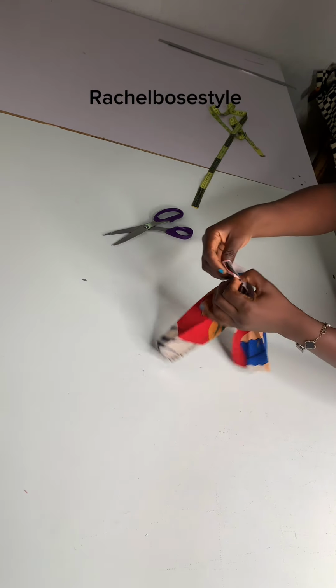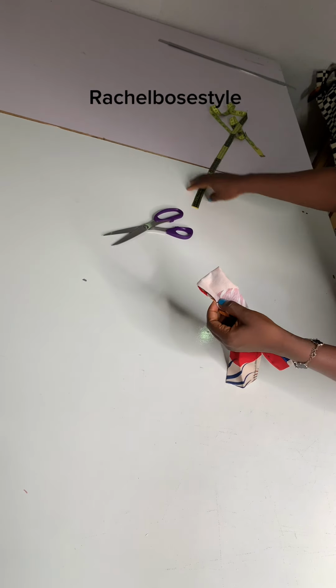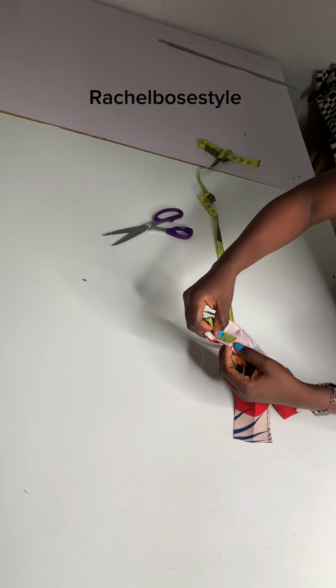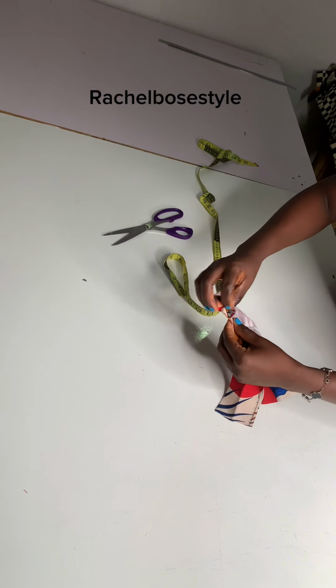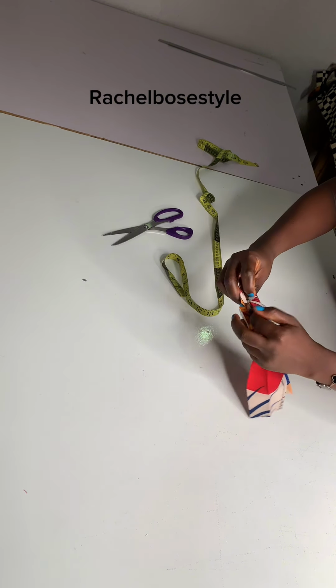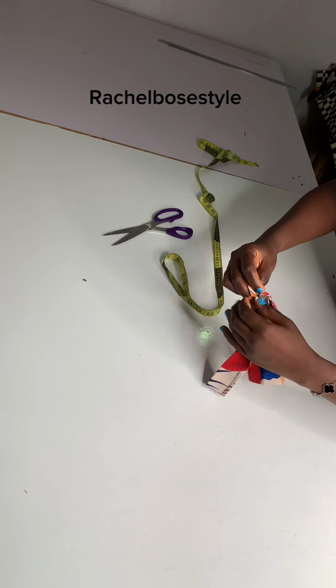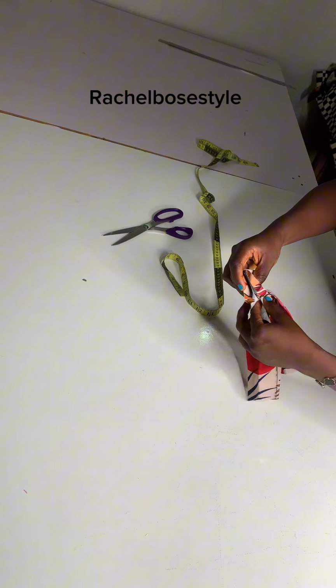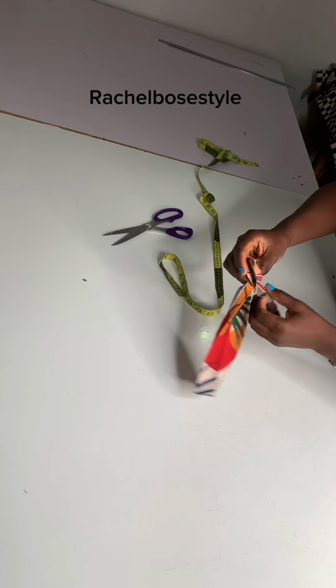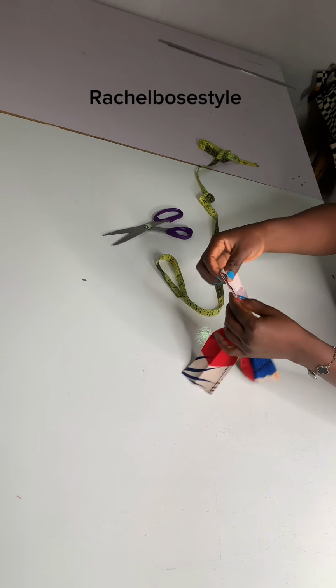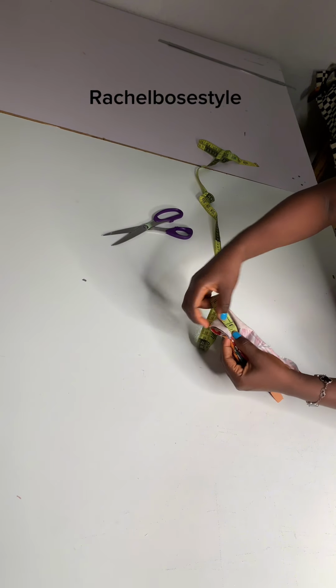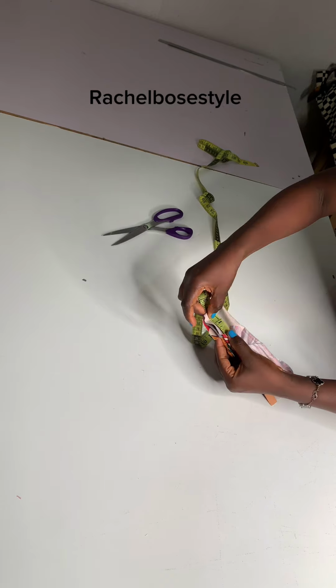I'll get the midpoint and notch it. And remember the 3.5 we eliminated from the front. I'll measure 3.5 from the midpoint and notch, and take it to my machine, then stitch that 3.5. It won't exceed 3.5.